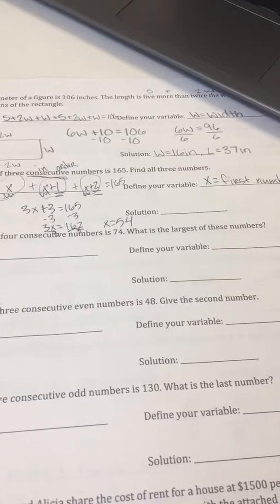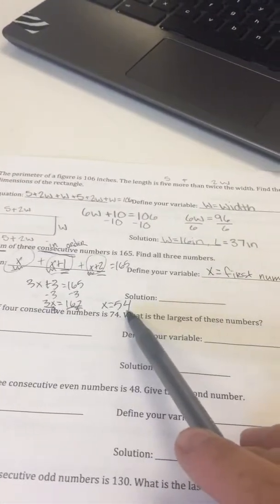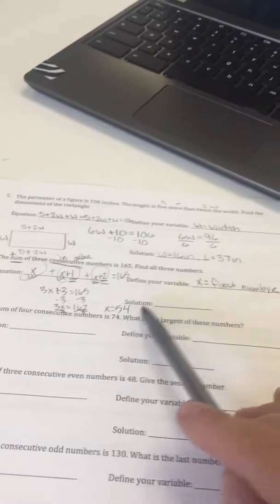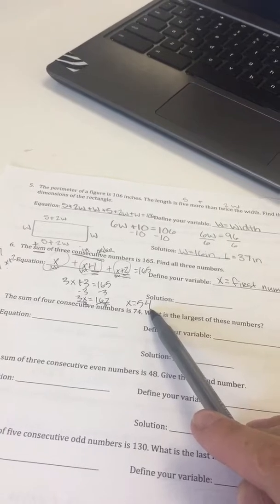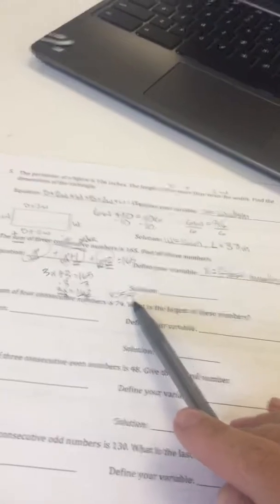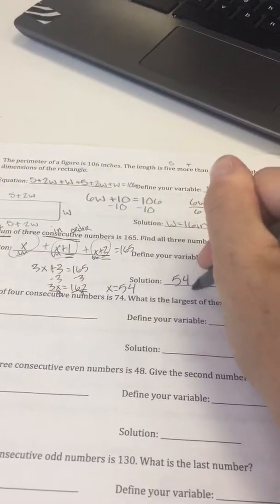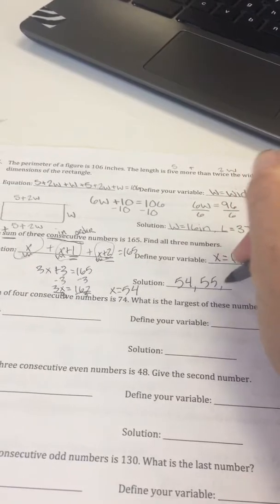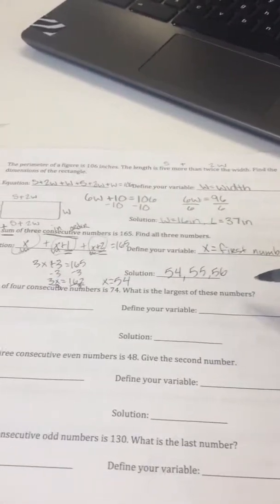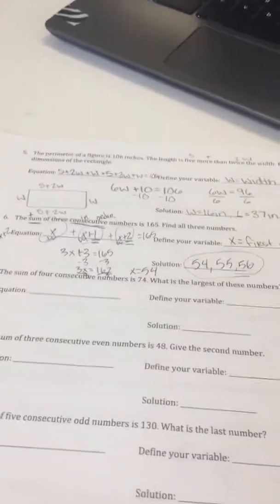No, it's not. Because the problem said to find all 3 numbers. You found x, so you found the first number. What's the next 2 numbers? Don't think too hard. 54 is the first number, so the next 2 are 55 and 56. That is the solution. Okay, we need all 3 of those there.